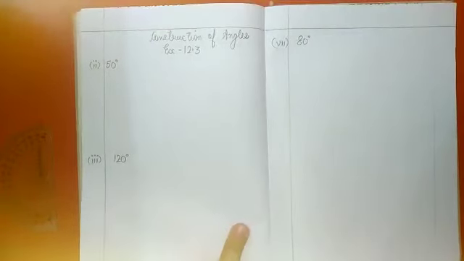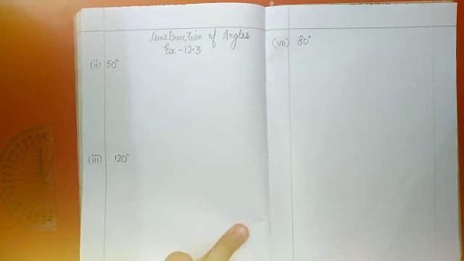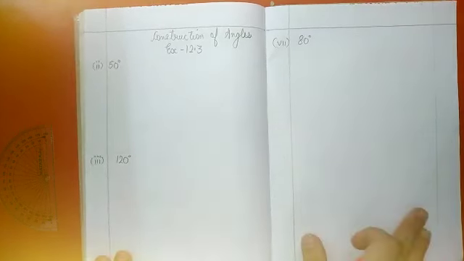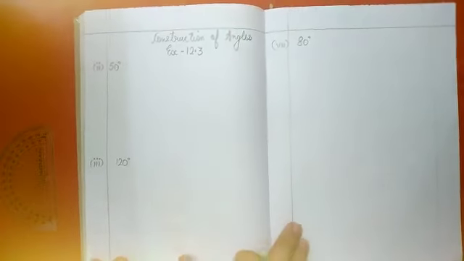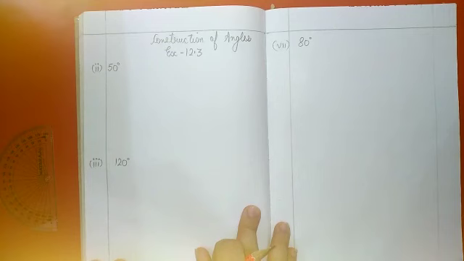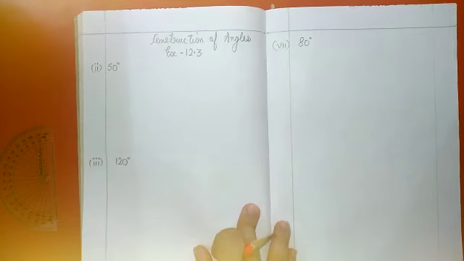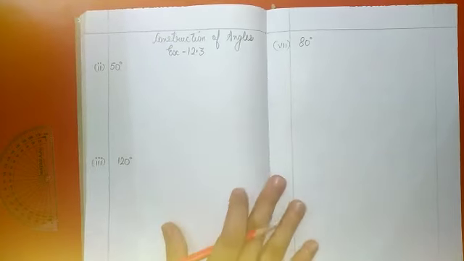I'm making this video only to help you learn how to construct angles. Before I start teaching you, I just want to let you know that you all have this geometry notebook, in which all the pages are plain pages. You all have to use this notebook for the construction purpose, whatever we do for constructing angles or for drawing circles.